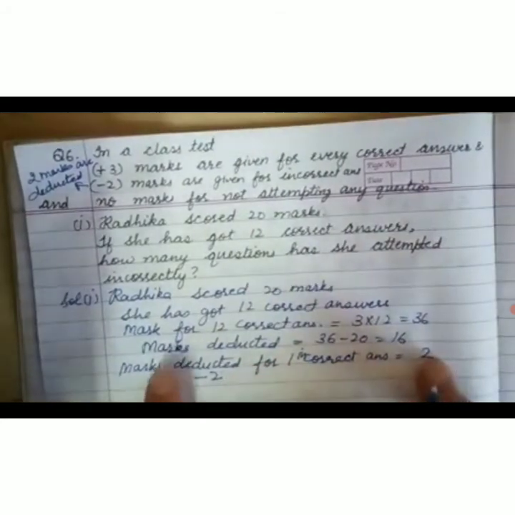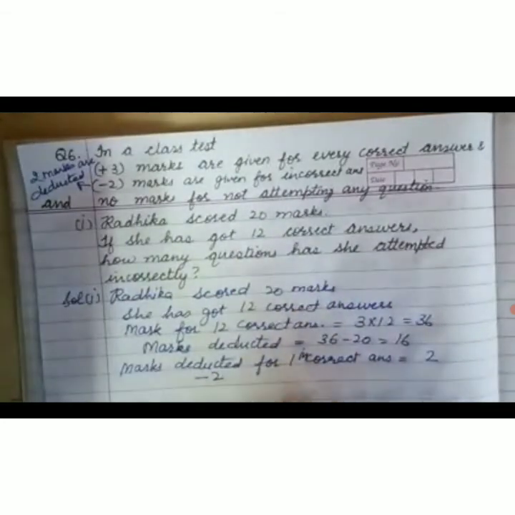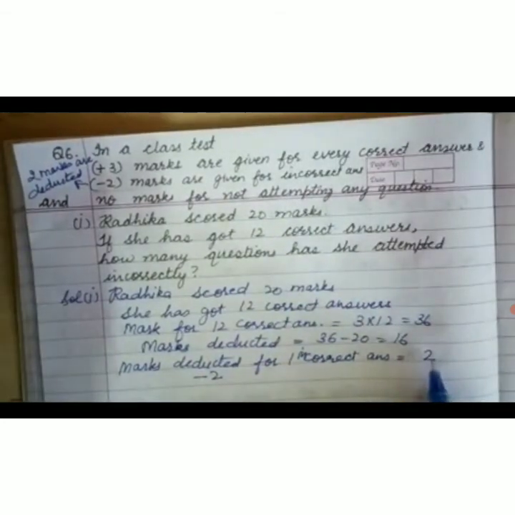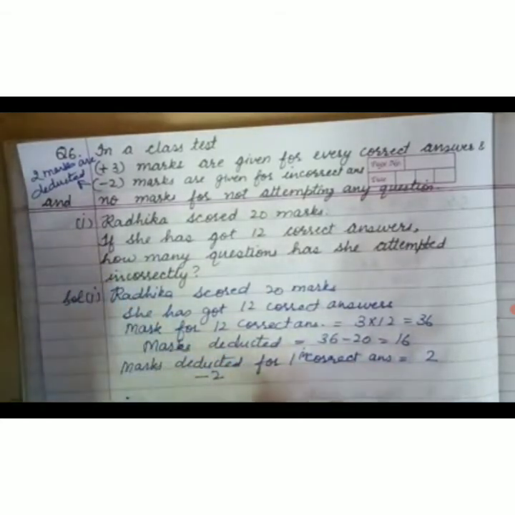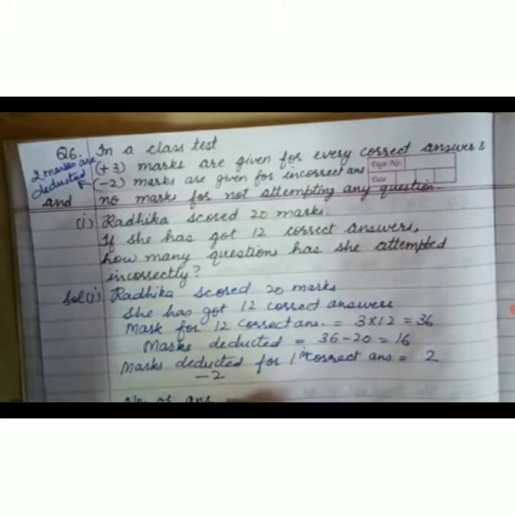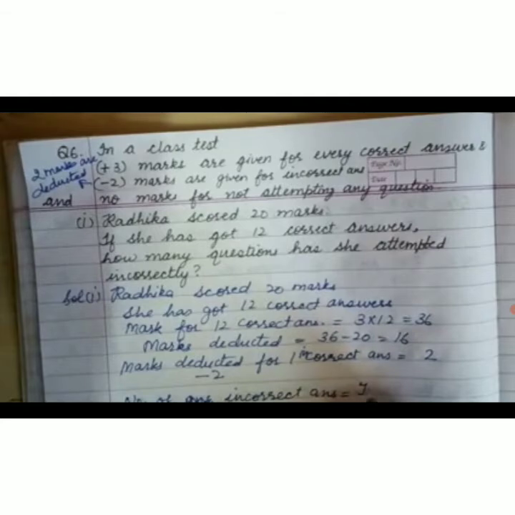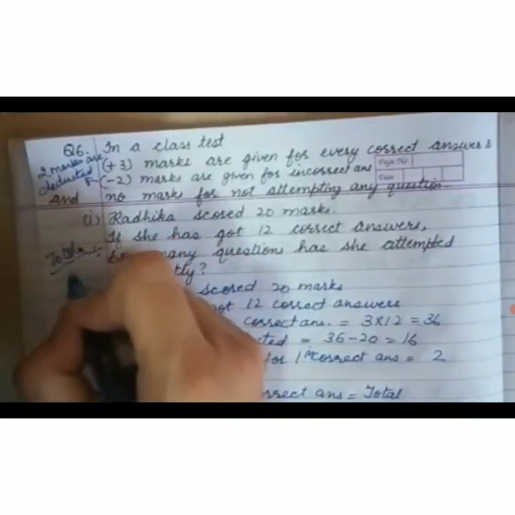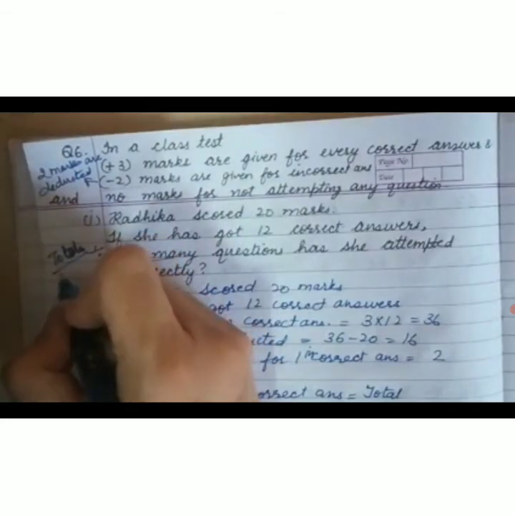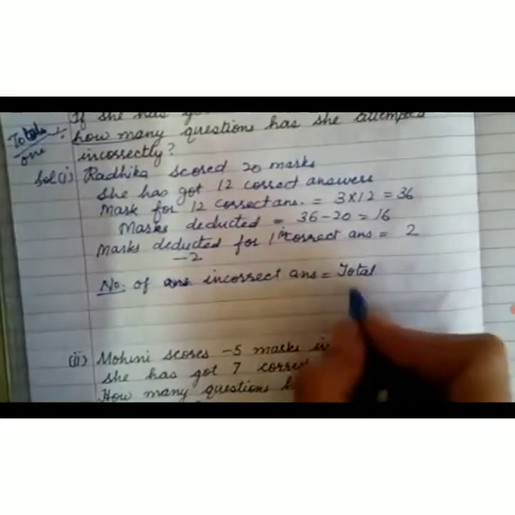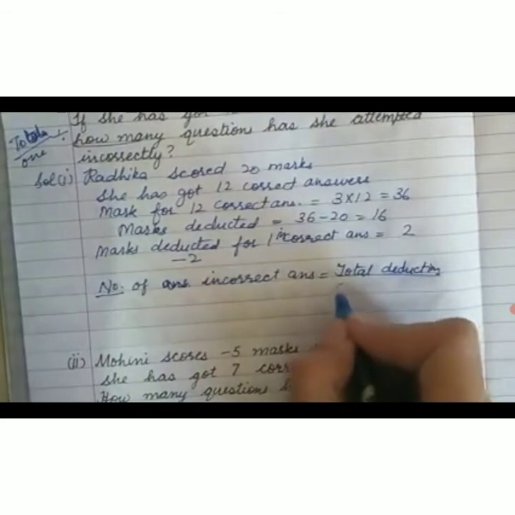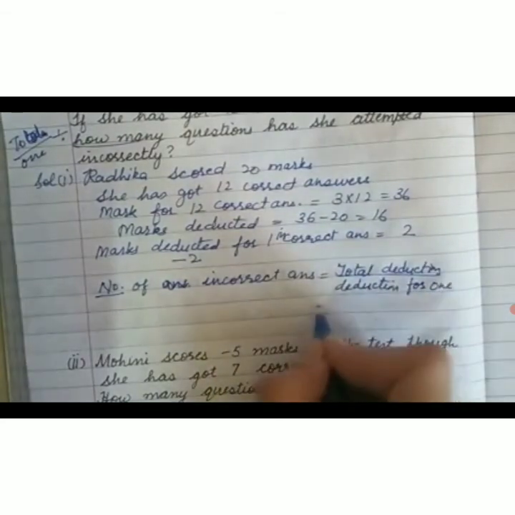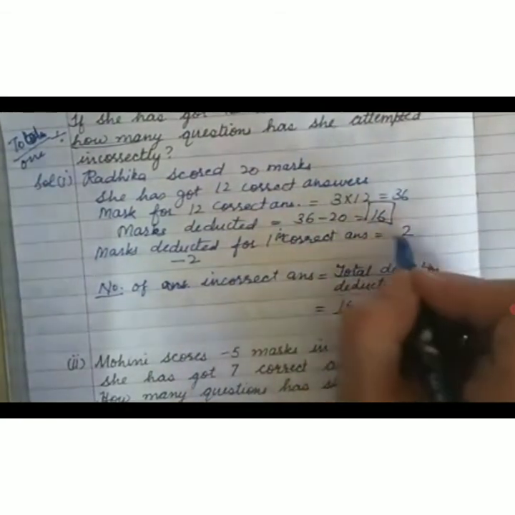So to find the number of incorrect answers, we have to divide the total deduction by the deduction for 1. The total deduction for incorrect answers is 16, and the deduction for every one incorrect answer is 2, so it is simply 16 divided by 2, right? Total deduction divided by deduction for 1: the total deduction was 16 and the deduction for one incorrect answer is 2 marks, so 16 divided by 2. Yes, so the answer is 8.